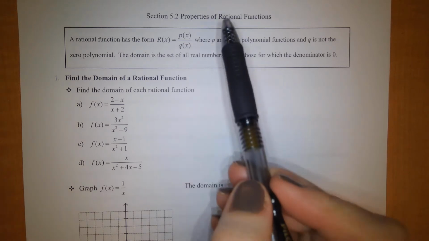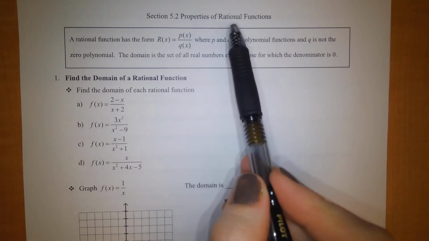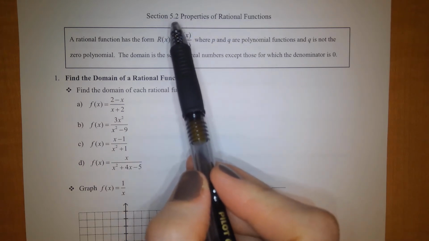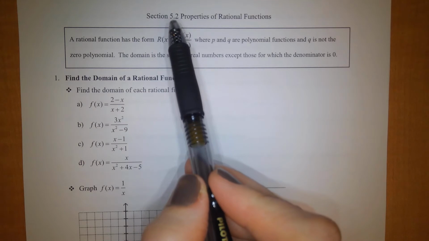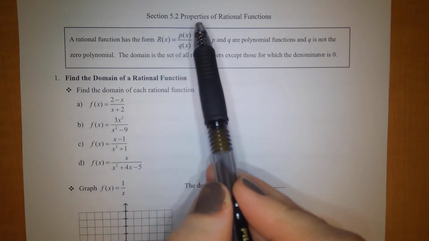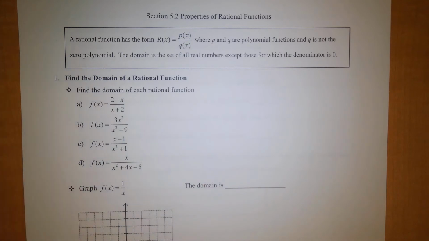In this video, we're going to be discussing the properties of rational functions. If you haven't already watched section 5.1, functions, now is a good time to go back and watch that first before we discuss deeper properties.